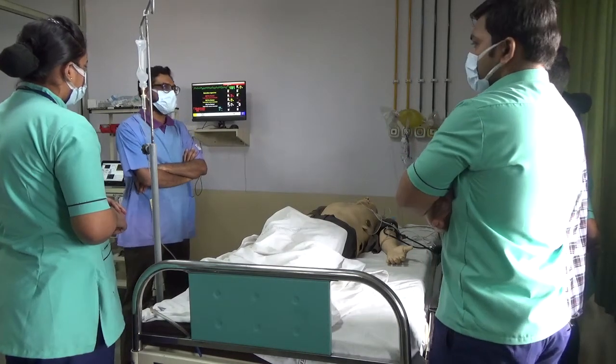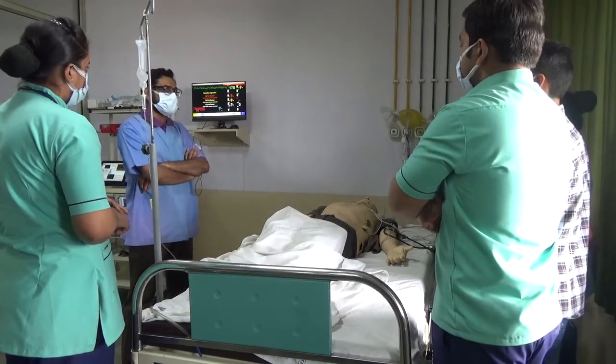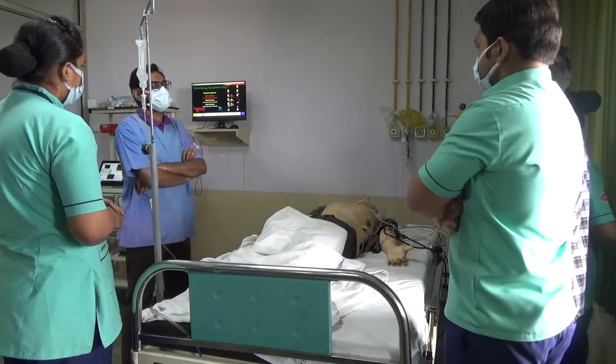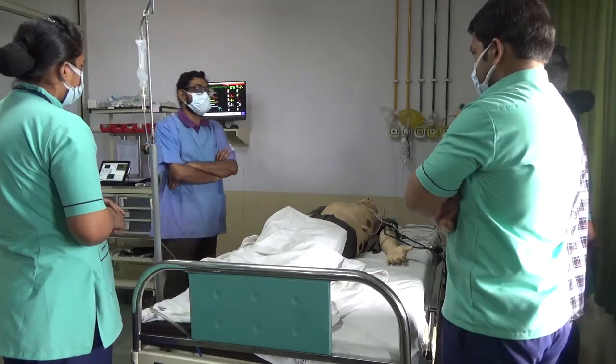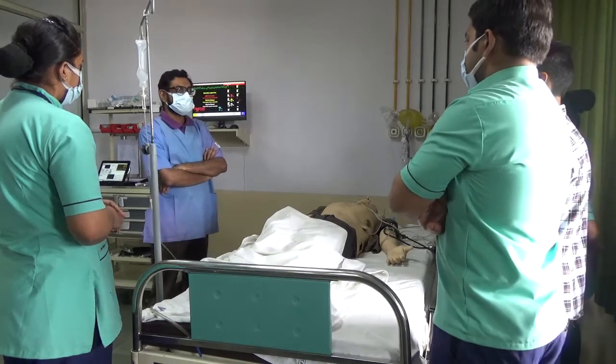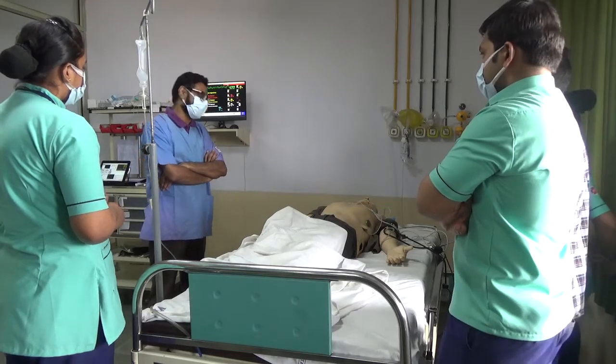Painkiller will be required. Okay, but probably nobody suggested that we should give him some painkiller. Then loading dose. Okay. You are not sure whether the loading dose was given or not. You could, but you would have asked: is the loading dose given to him? Okay, you have to escalate to the cardiologist. Meanwhile, what happened?